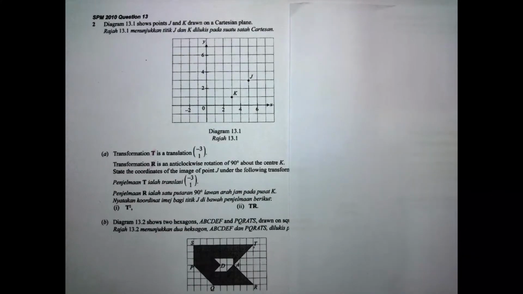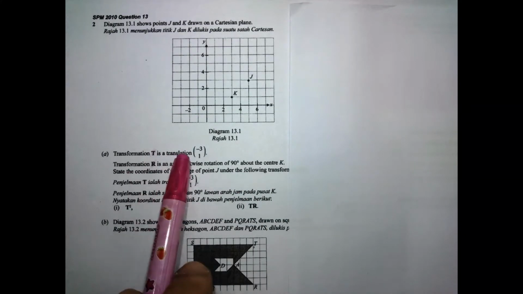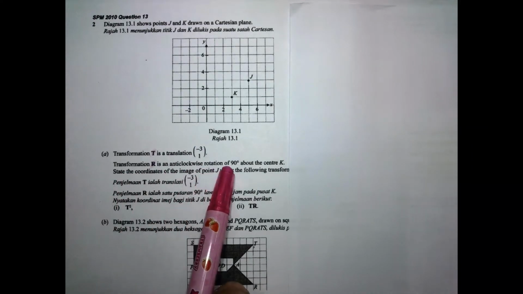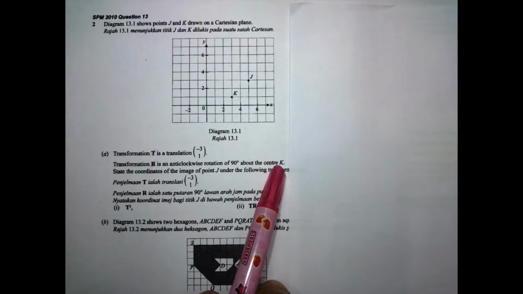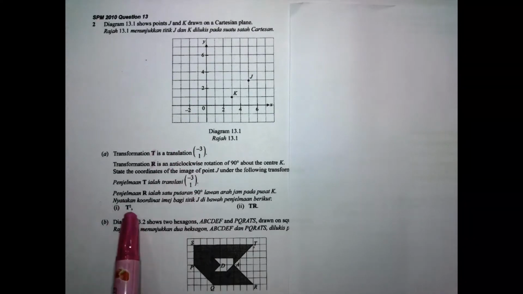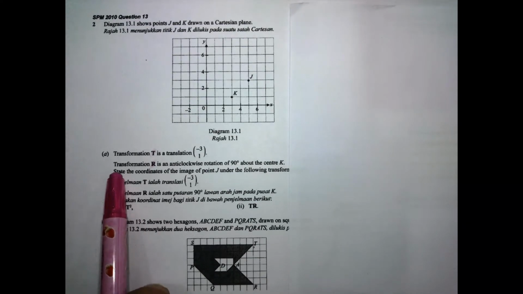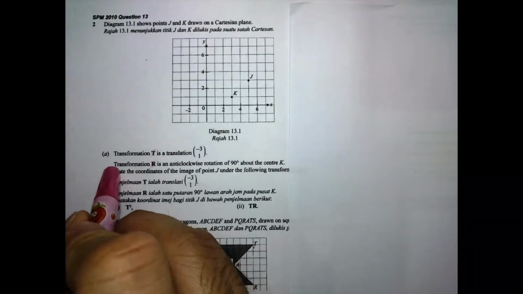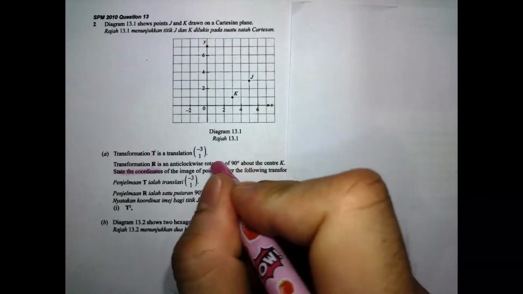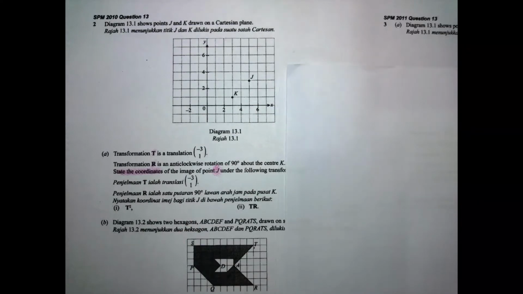T is a translation. R is an anti-clockwise rotation of 90 degrees about the center K. You have to understand the meaning of these two transformations first before you can answer the question. Now they are requesting you to state the coordinates of the image of point J under the following transformations.